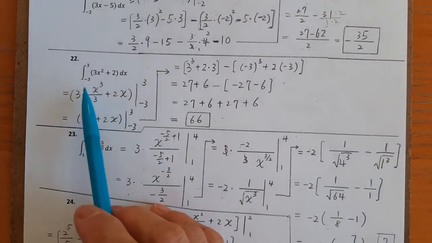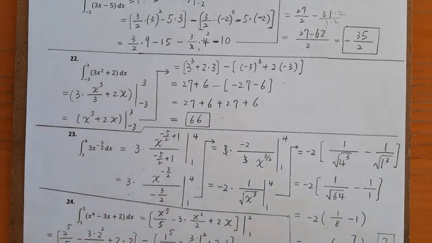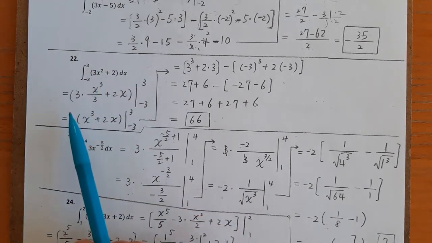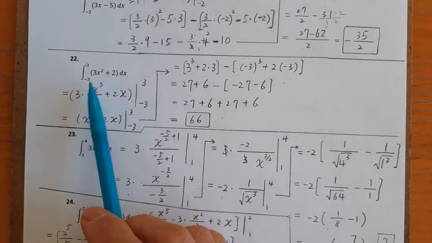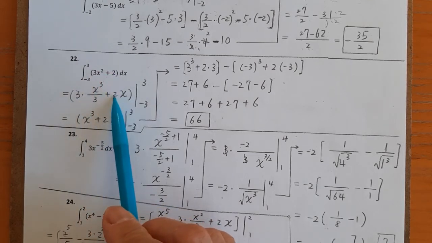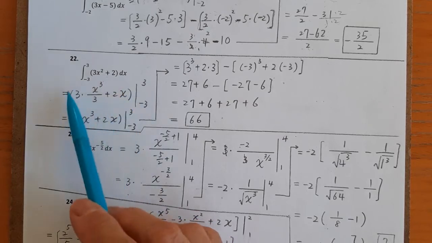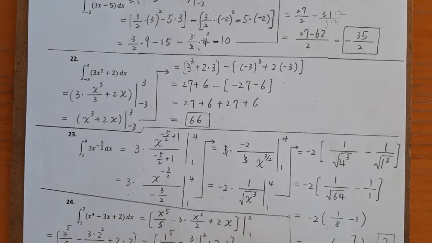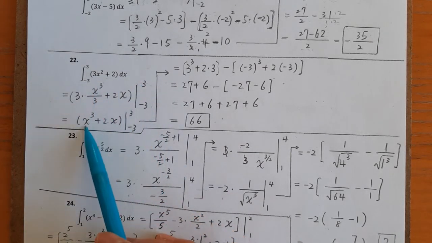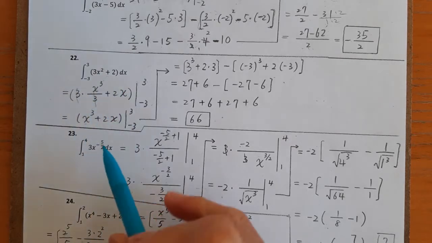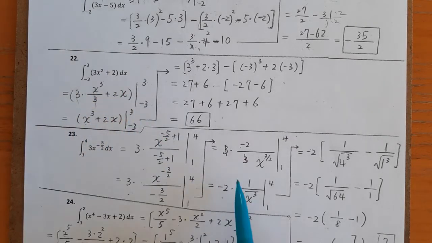The next one is also from negative 3 to 3. This is 3x squared plus 2. Use the power rule: 3 times x to the power 2 plus 1 is 3x to the power 3. The integral of 2 is 2x. And then x goes from negative 3 to 3. First of all, plug in 3, and simplify. 3 cancels, get x cubed plus 2x, x goes from negative 3 to 3.